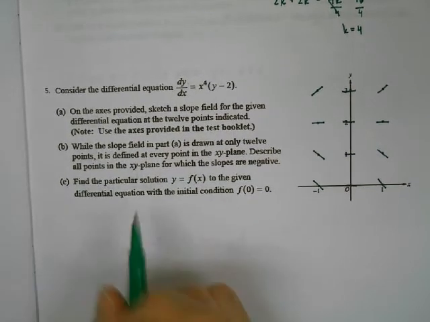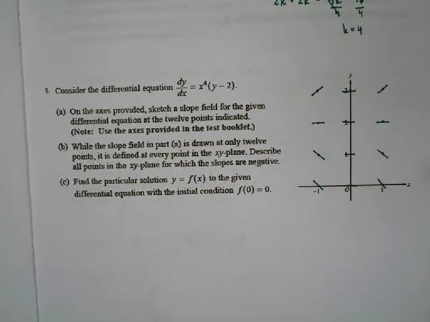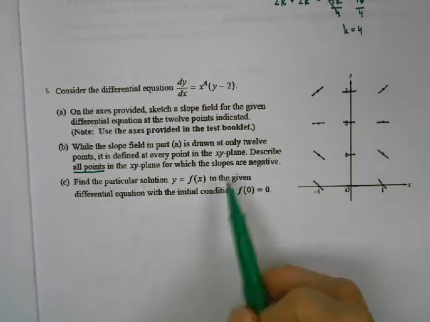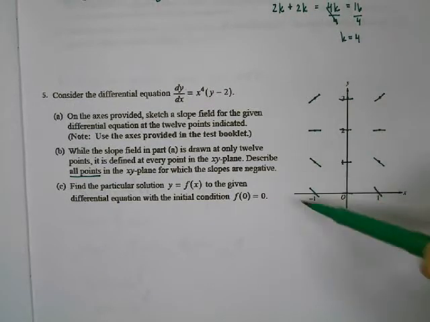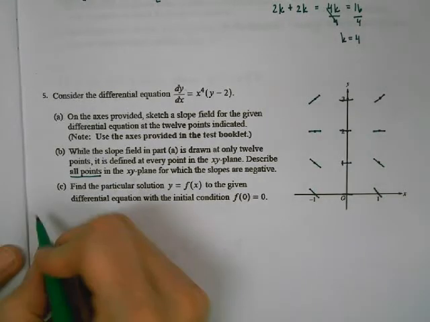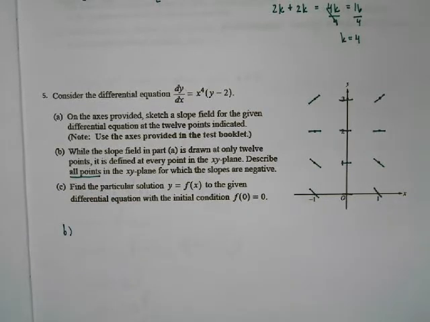All right, so now for part B, it says while the slope field in part A is drawn at only 12 points, it's defined at every point in the xy plane. So describe all points in the xy plane for which the slopes are negative. So here they're not just asking for the points that you've sketched in your slope field. They want to know all points. They kind of want to know, in general, how would I know where slopes are negative?